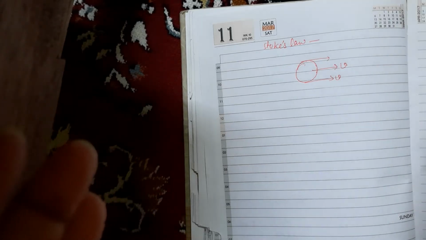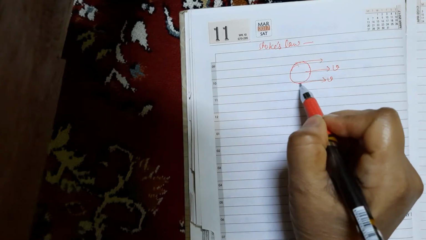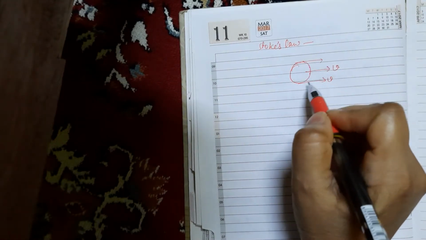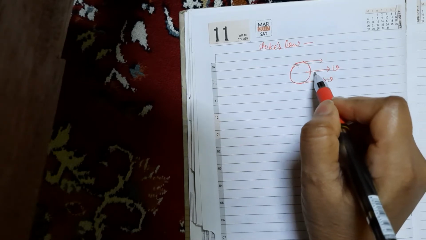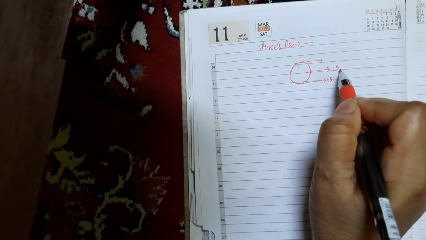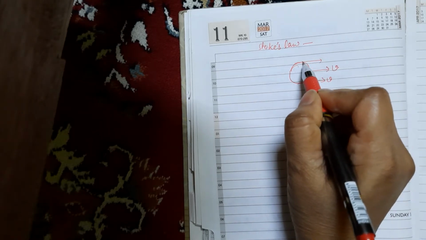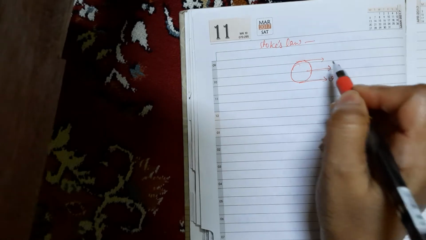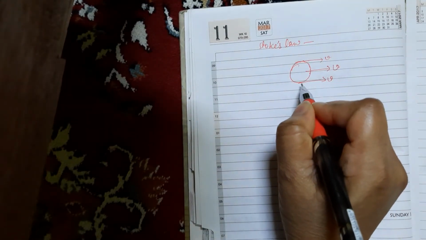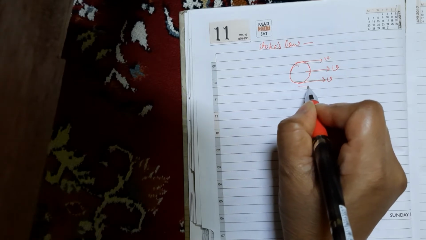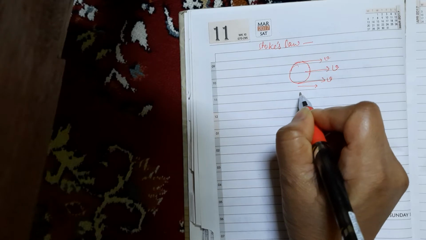Stokes' law deals with the force of viscosity acting on a spherical body which is moving through a fluid. This is the spherical body. It is moving with velocity v through a fluid. Then the liquid layer which is in contact with the spherical body is also moving with the same velocity v.